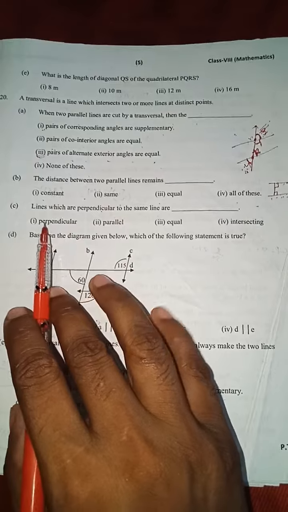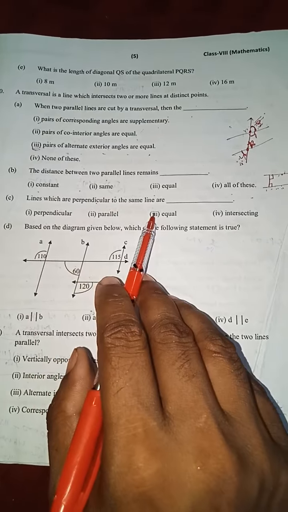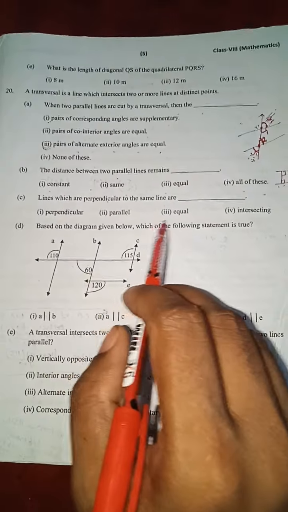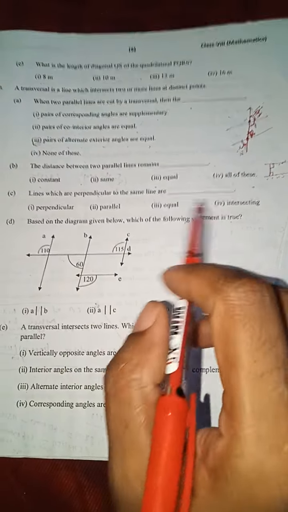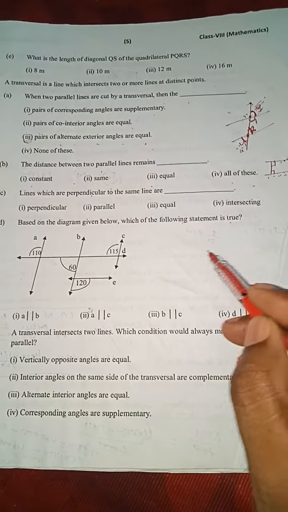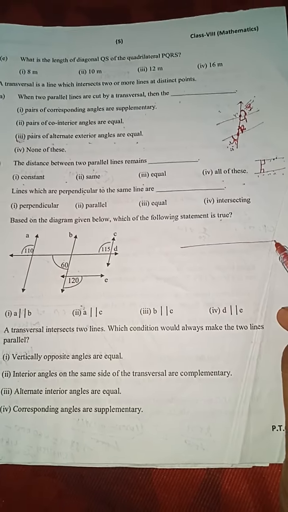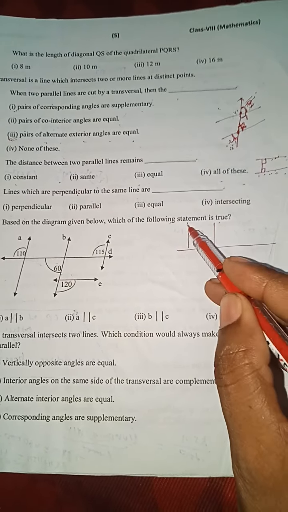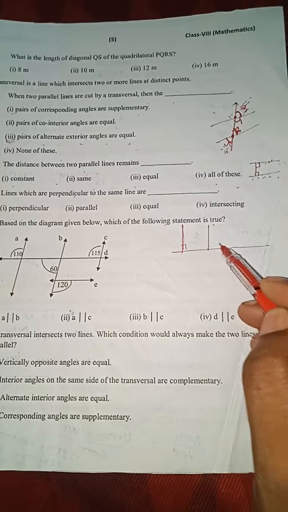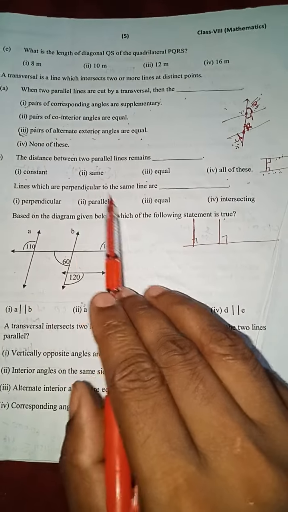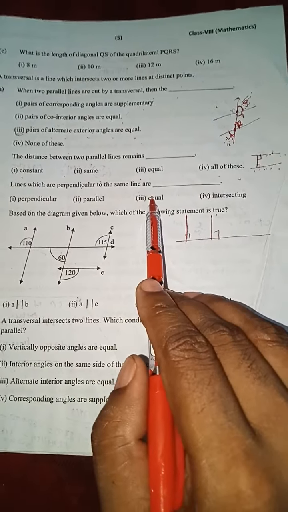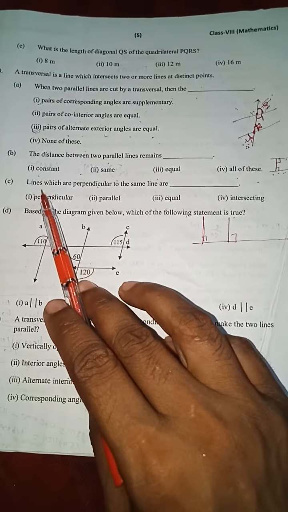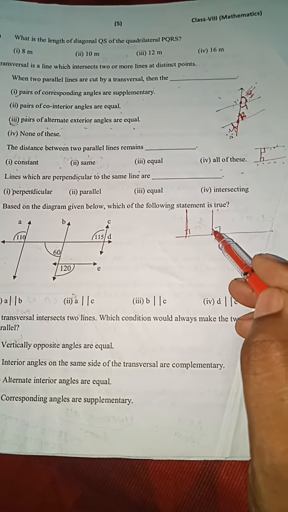Question three: lines which are perpendicular to the same line are dash. The options are perpendicular, parallel, equal and intersecting. You should keep in mind the meaning of the question. Take one line and two or more lines perpendicular to the same line. Here it is not clarified, so you can take two lines or more than two lines.